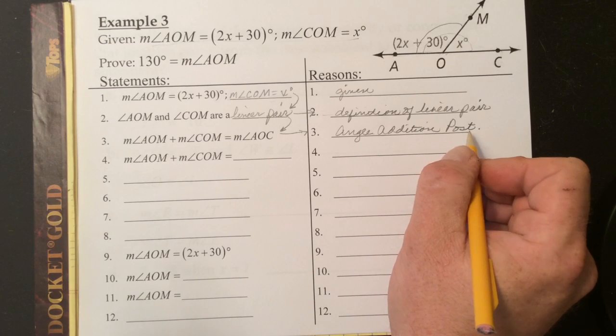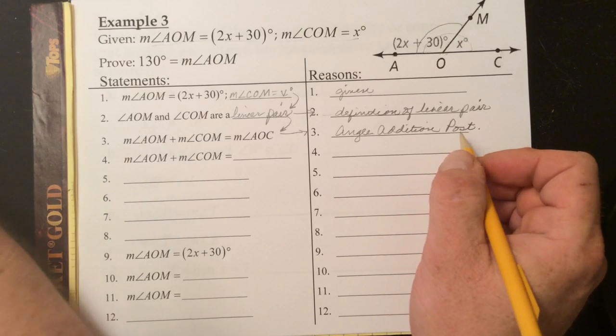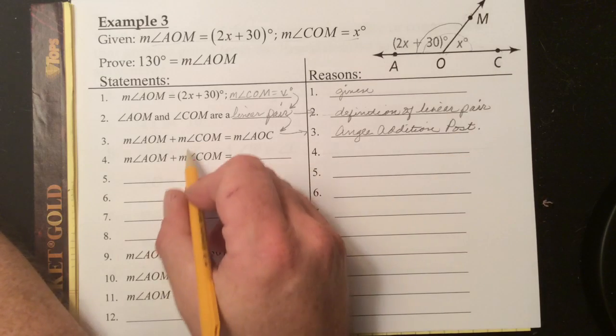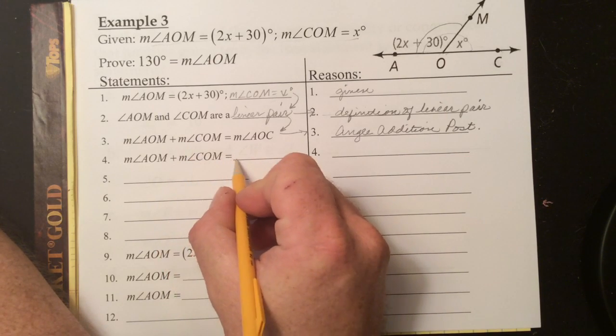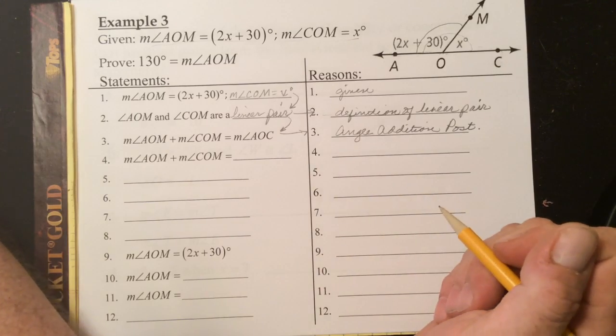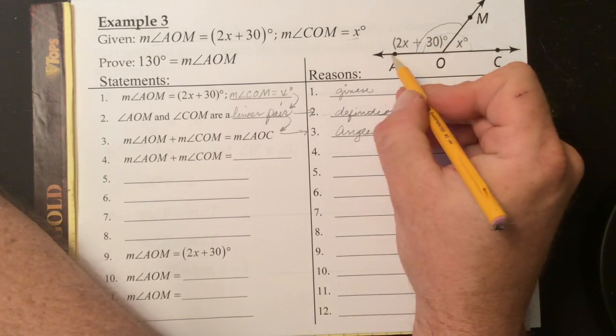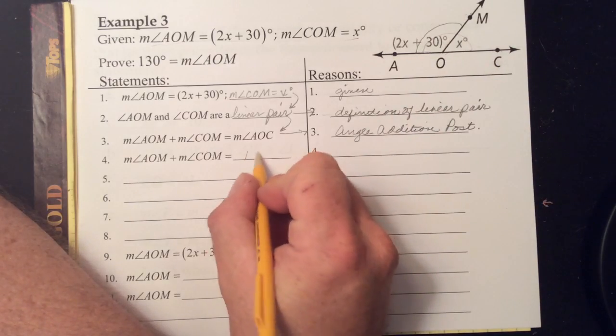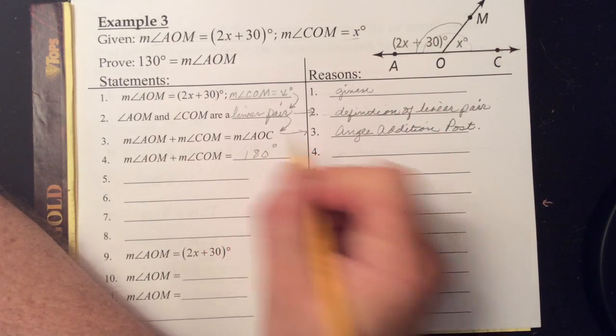Statement number 4. The measure of angle AOM plus the measure of angle COM, so far it's just like statement 3, is equal to blank. Well, what do we know about angle AOC? It's a straight angle, and straight angles always measure 180 degrees.